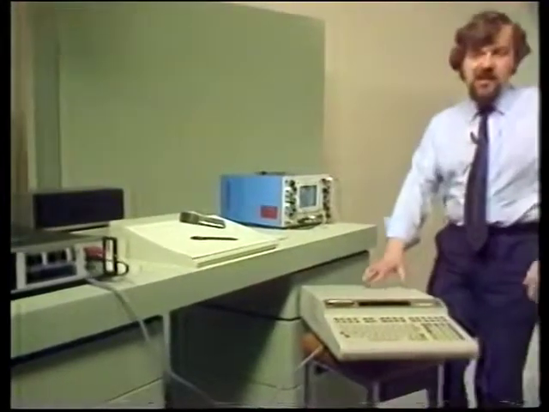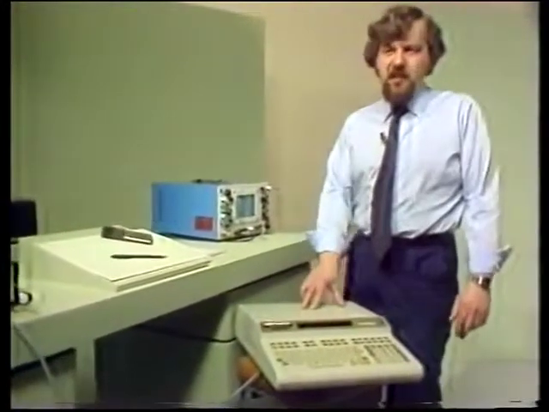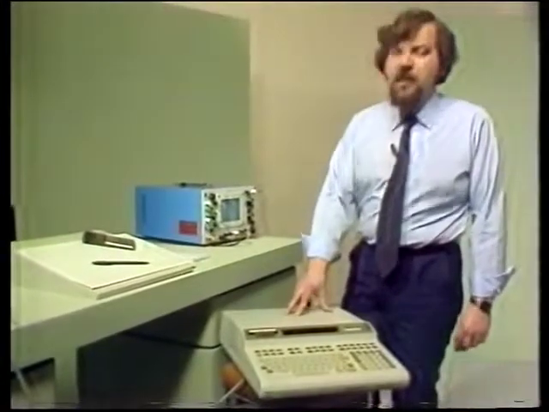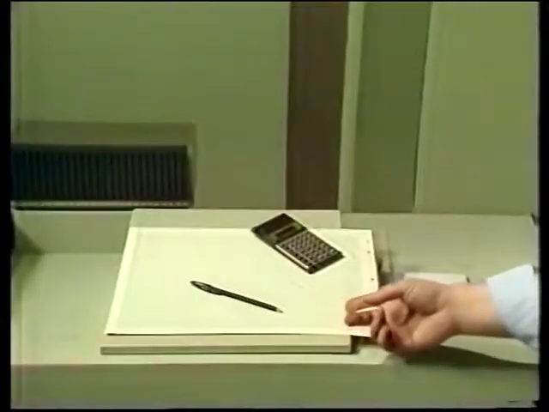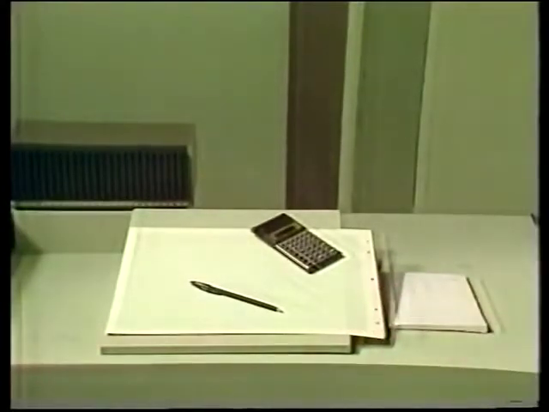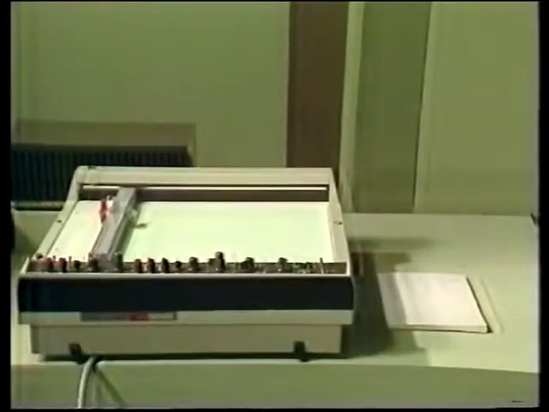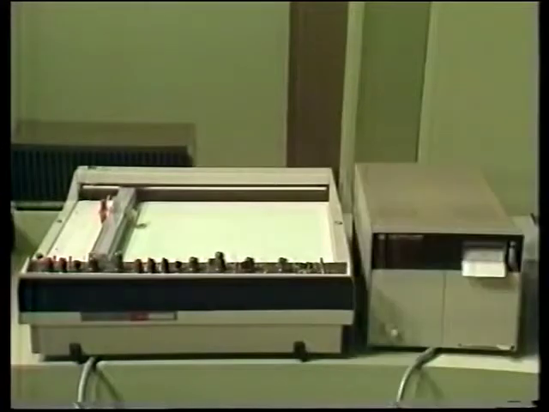Well, this thing is a microcomputer, and it's meant to be controlling the measurements. But as it stands, it can't handle the pen and paper directly. So let's give it a graph plotter and a printer.